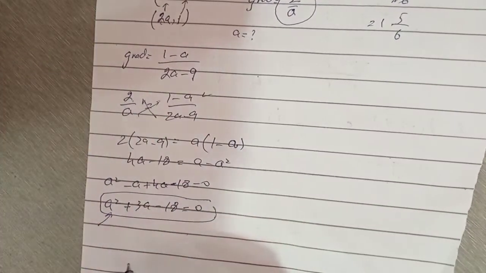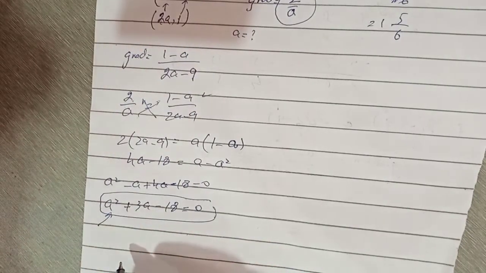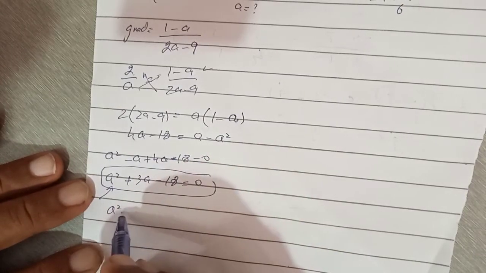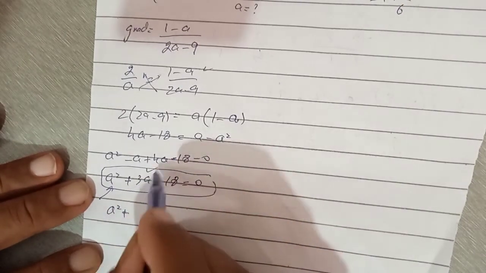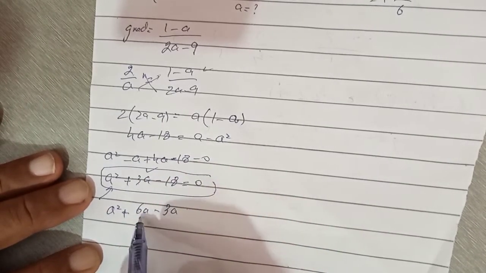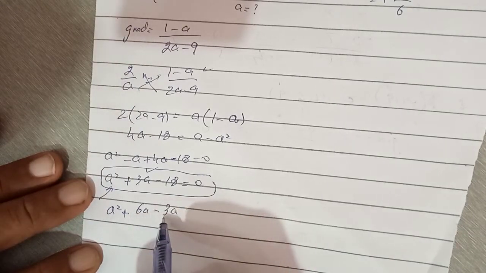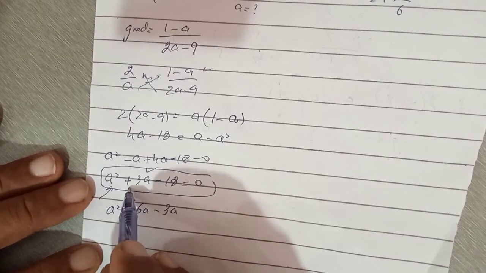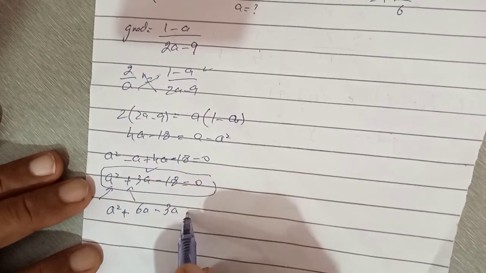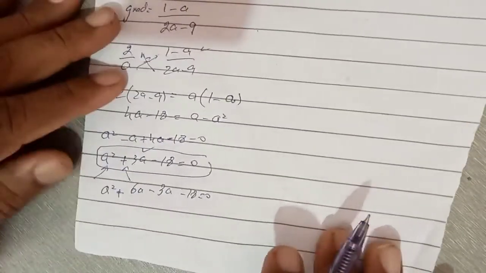We can solve it by 3 methods. One is factorization, other is completing the square, third one is using the quadratic formula. I do factorization. So according to middle term breaking, I break 3a into two terms, 6a and minus 3a. Plus 6a and minus 3a gives 3a. And when 6 and 3 are multiplied, we get 18. This type of factorization is called middle term breaking.